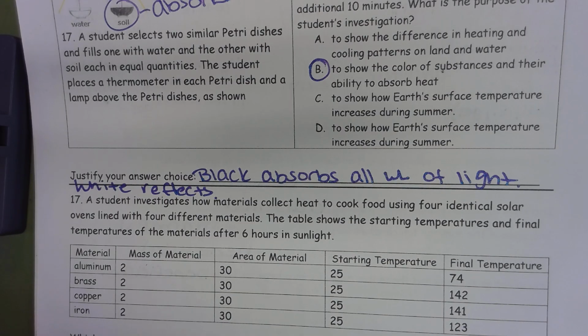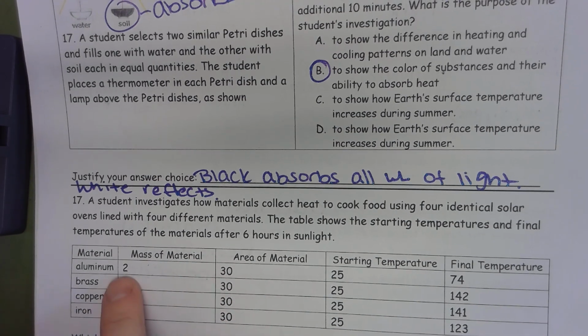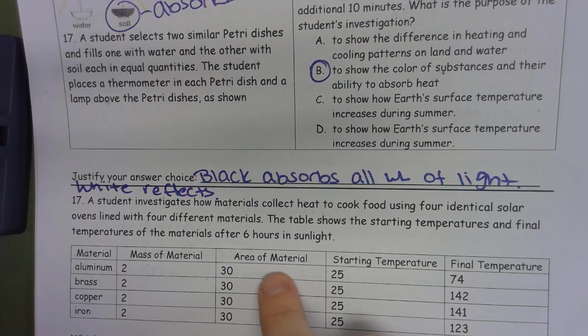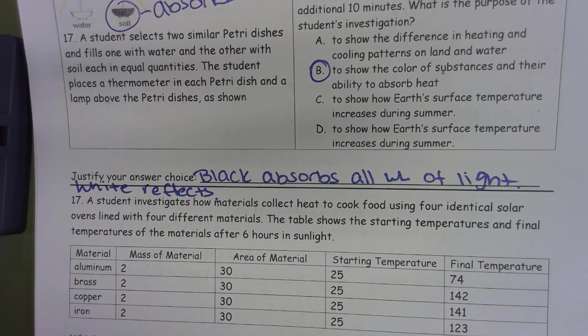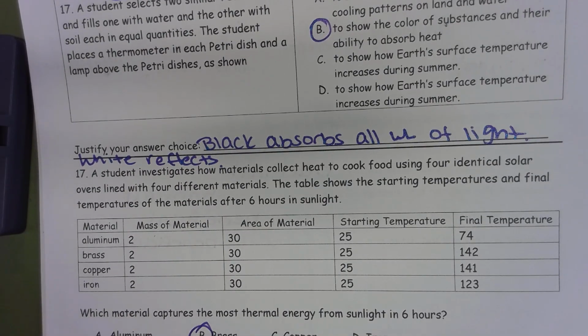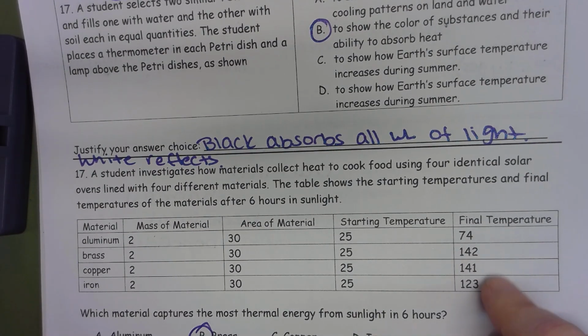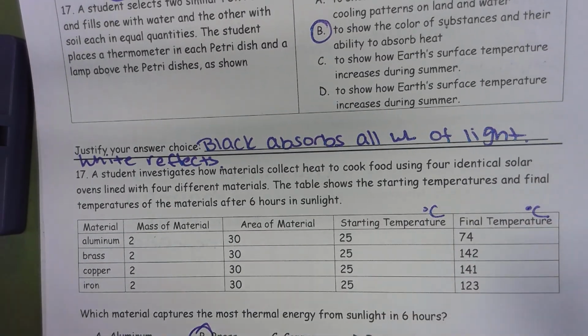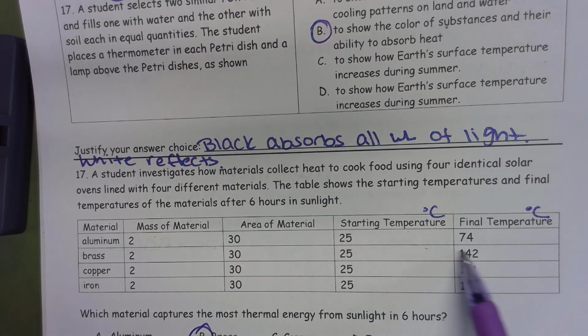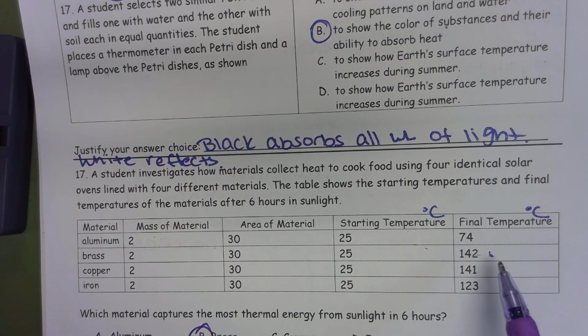All right, the table shows the starting temperatures and final temperatures of the materials after 6 hours in the sunlight. So we have the mass of material. We used aluminum, brass, copper, and iron. The area of the material, I guess, was like 30 square feet maybe. And then the starting temperature, I'm going to assume, is Celsius, and the final temperature is over here. So let's make this Celsius to make Mrs. Durham happy. And look, if we look over here, we can see the aluminum got up to 74, the brass got up to 142, the copper was only 141, the iron got up to 123.